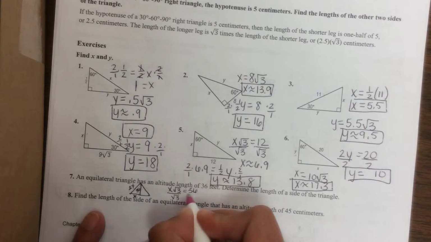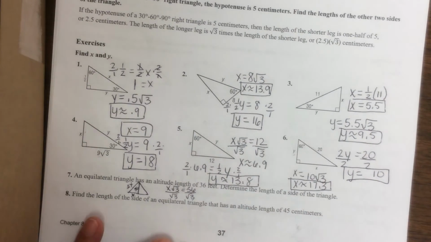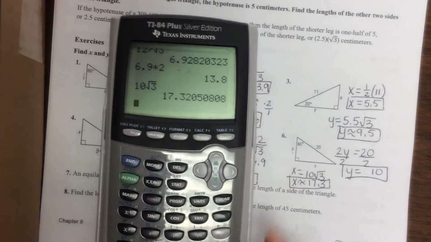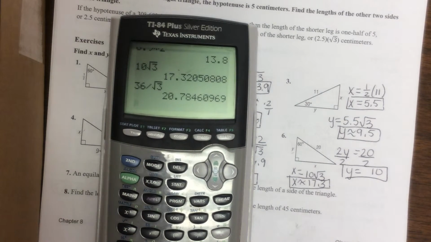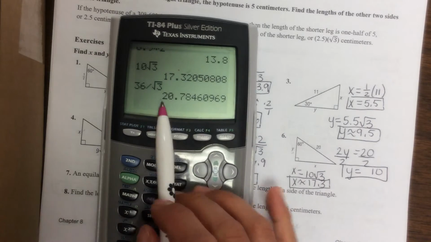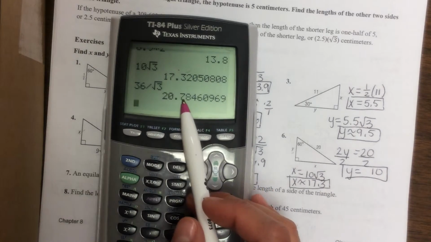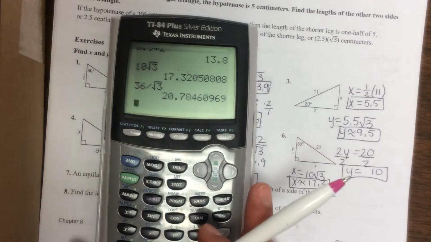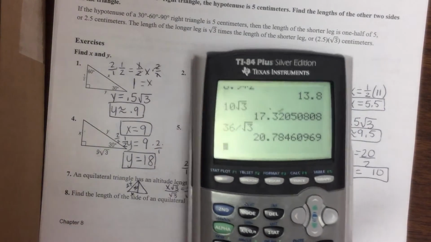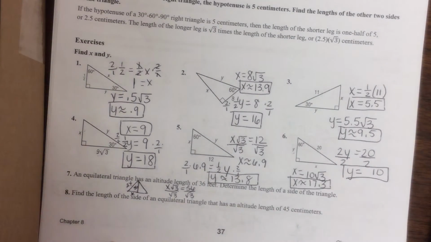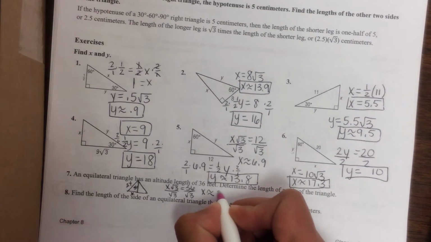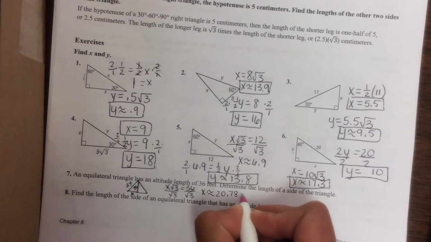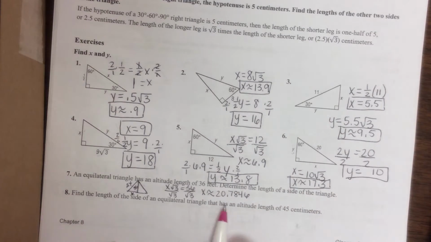So we divide by the square root of 3 in order to find x. 36 divided by the square root of 3. That gives you approximately 20.8. I'm going to keep the decimal for just a little bit of reference here. So x is approximately 20.7846, and you'll see why I'm doing this a little bit different here in just a second.